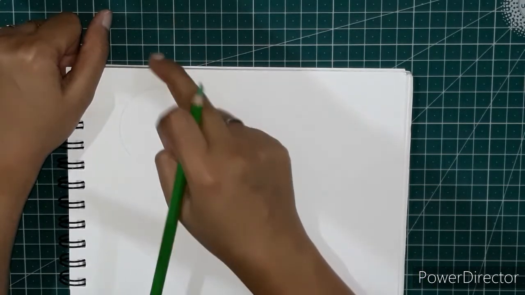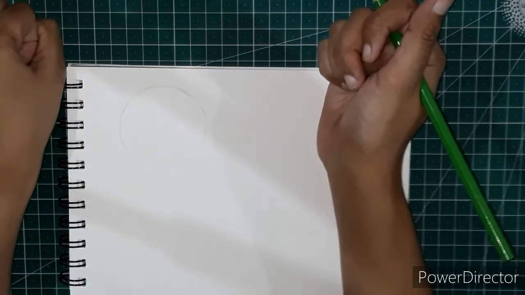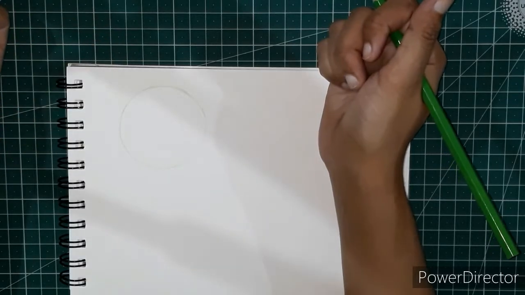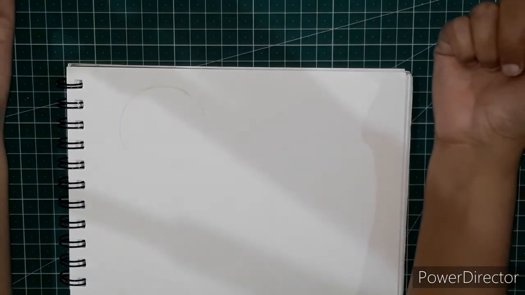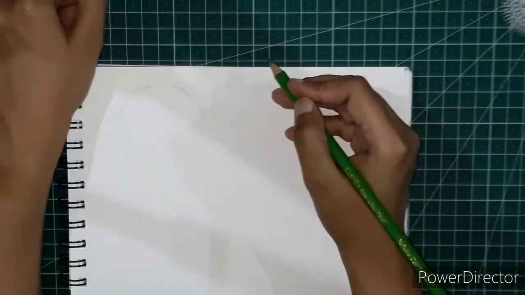We are considering that the light is falling on this object from this direction. Each and every time I'm changing the position of the light so that you can understand that if the position of the light changes, all the tones and the cast shadow also changes its position. Right now the light is falling from top.